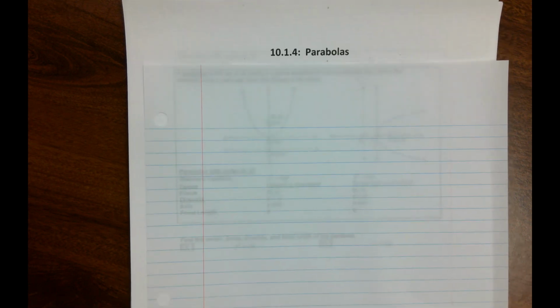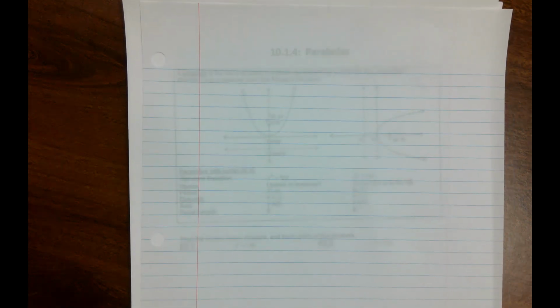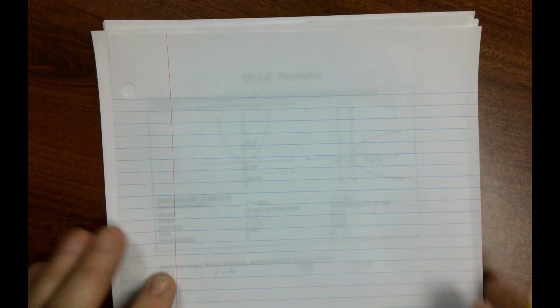Alright, so here we go. We are up to 10.1.4 parabolas. Now the reason I have this piece of paper is I want to go over some general things.